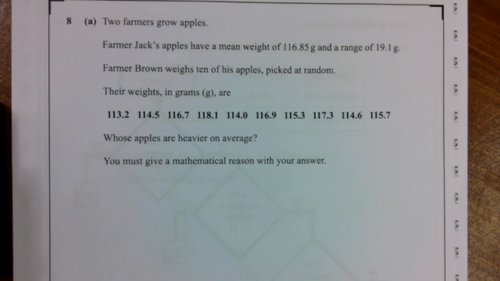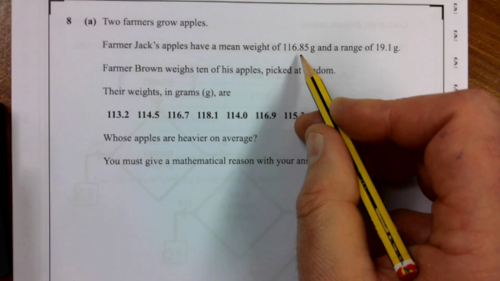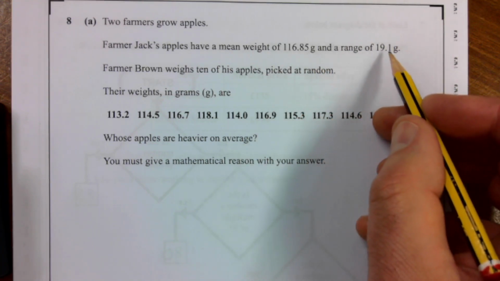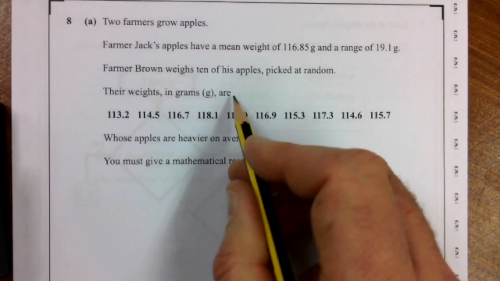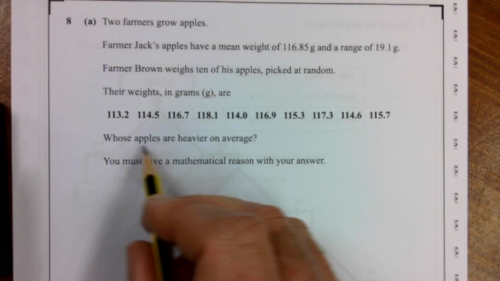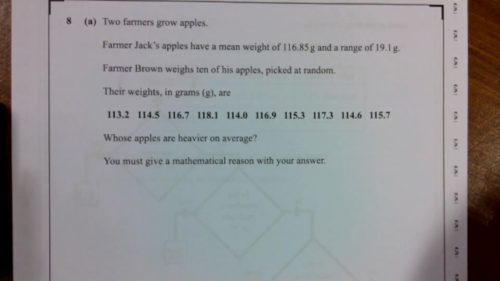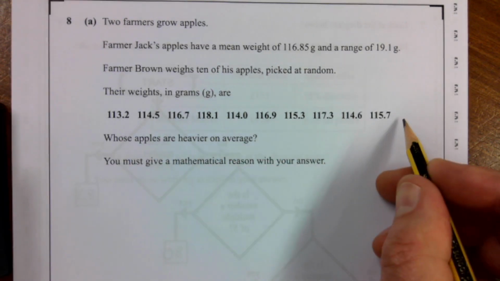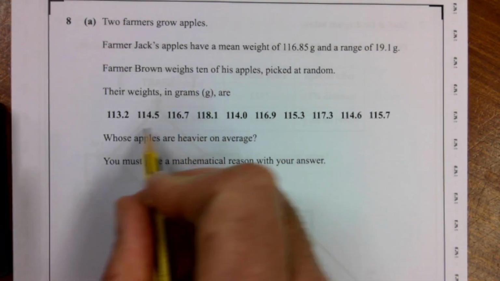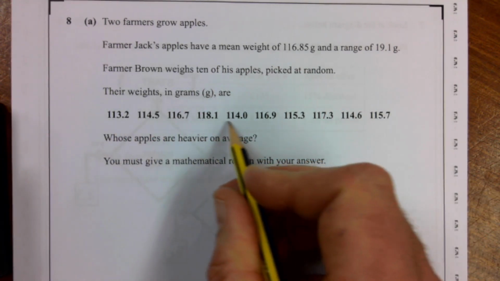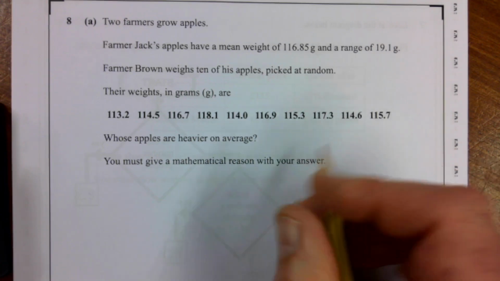Question 8. 2 farmers grow apples. Farmer Jack's apples have a mean weight of 116.85 and a range of 19.1. Farmer Brown weighs 10 of his apples picked at random. Their weights are this. Whose apples are heavier on average? You must give a mathematical reason with your answer. So we need to work out the mean then of these. So we're going to add them all up. Now I'm not going to do it, I'm going to do it kind of off the screen. But we add all of these up and then divide it by 10.